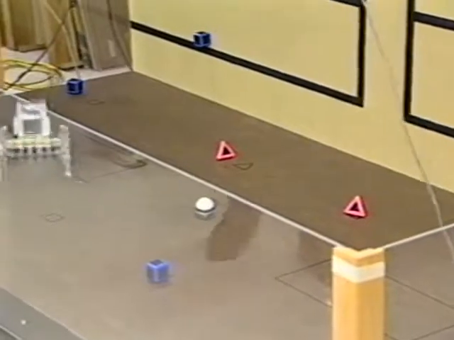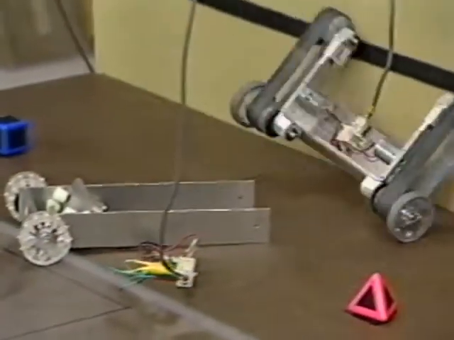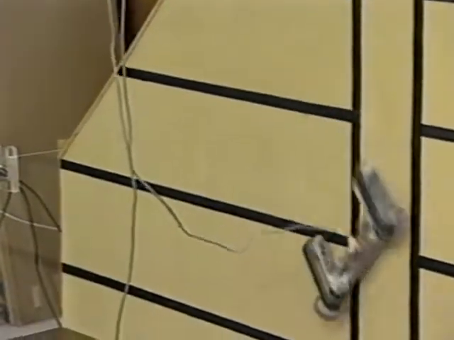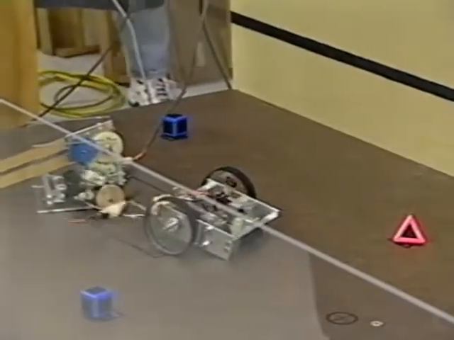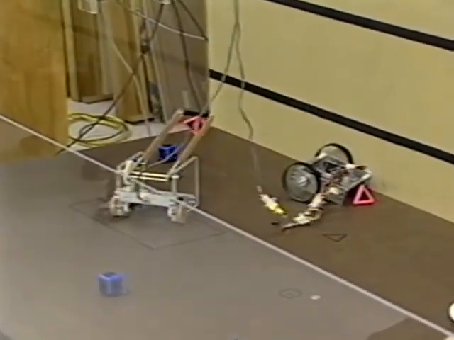Oh, look at that. Isn't that nice? Oh, look at that. Oh, that is wicked. Oh, yeah. By a thread. Don't bump him, don't bump him.